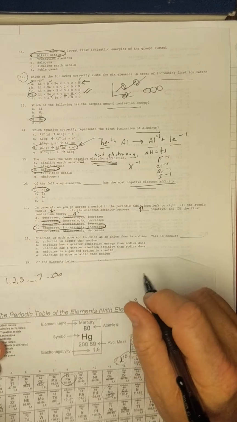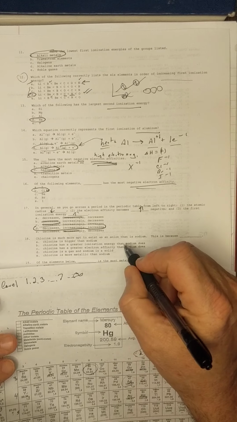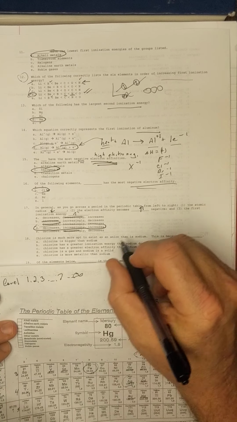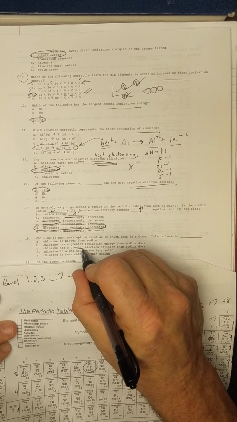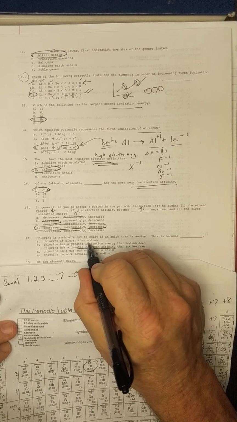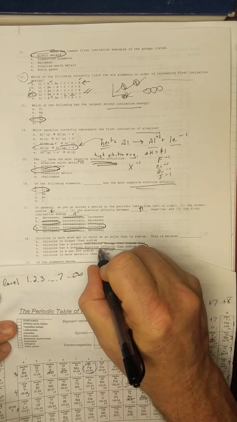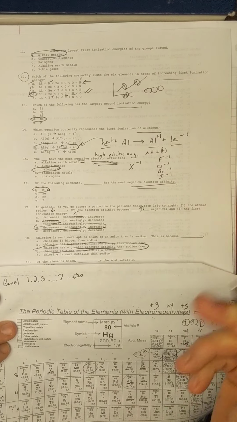So it's decrease, increase, increase. Chlorine is more apt to exist as an ion than sodium. Okay, this is because chlorine has greater electron affinity. Ionization energy is metals, and so I would replace that with electronegativity today.